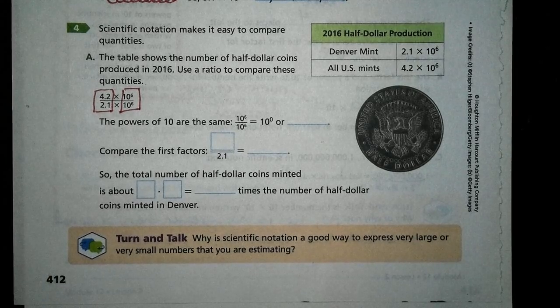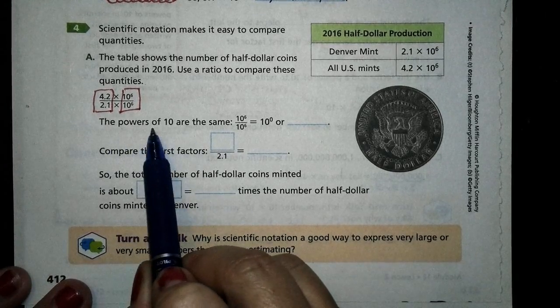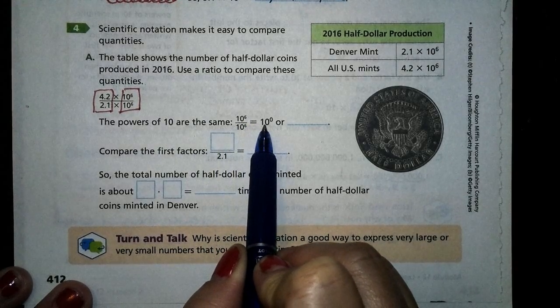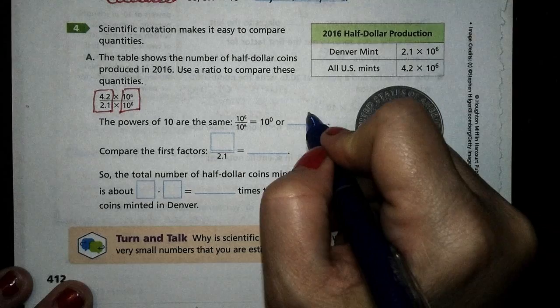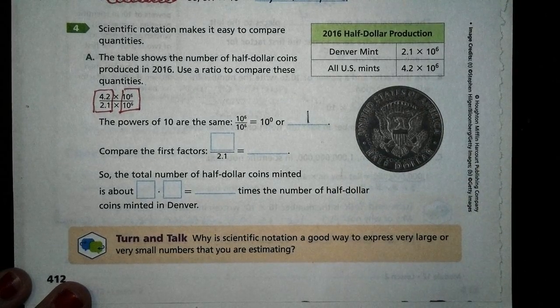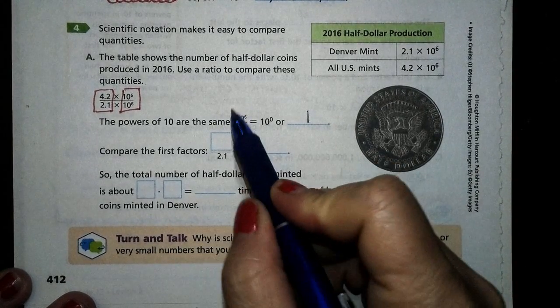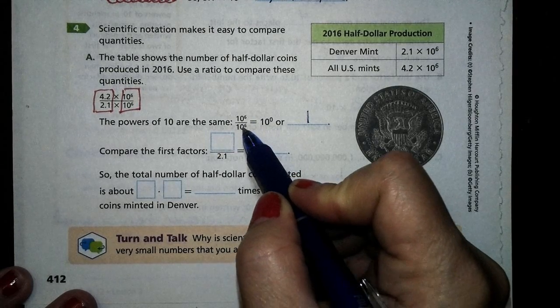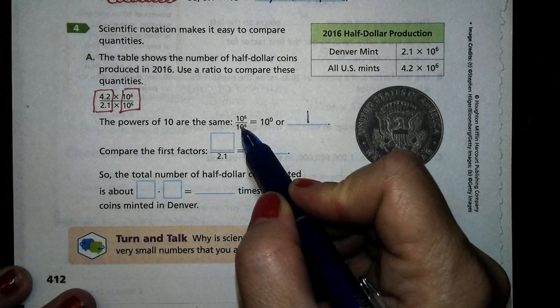That's what they did here. The powers of 10 are the same, 10 to the 6th over 10 to the 6th, which equals 10 to the 0, or 1. Another way you could think about it is any number divided by itself equals 1. That's why this rule works the way that it does.